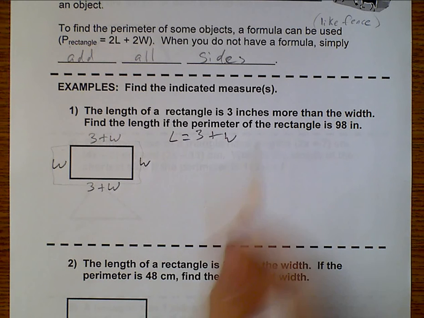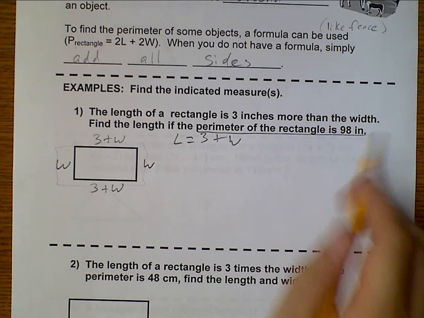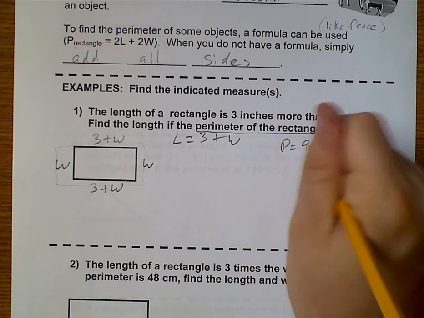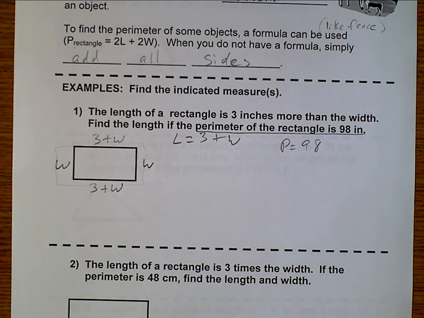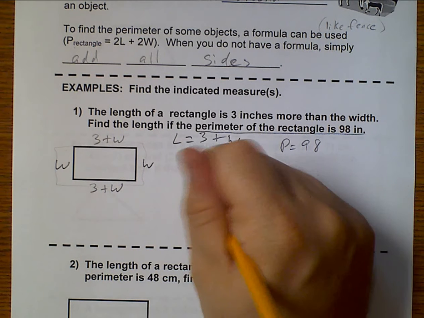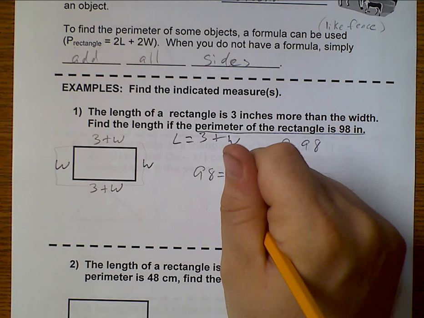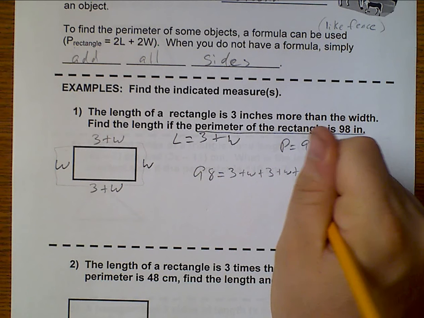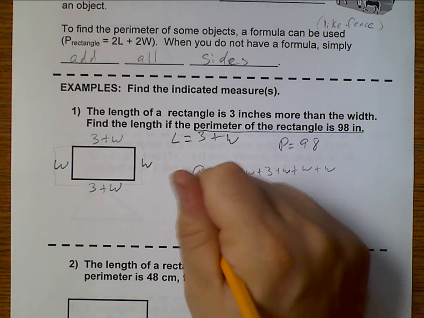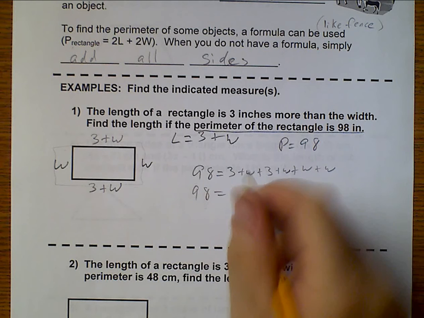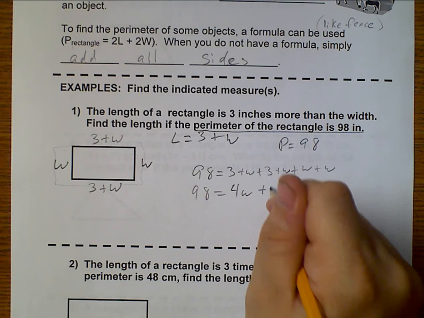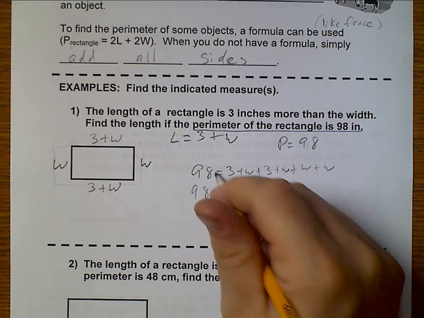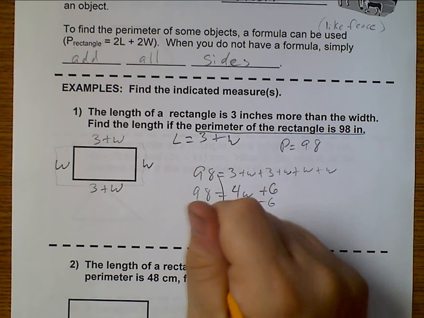And I'm told that the perimeter is 98, so P equals 98. So add up all the sides. 98 equals 3 plus W plus 3 plus W plus W plus W. Well, that's 1, 2, 3, 4 W's plus 6. Go ahead and solve.